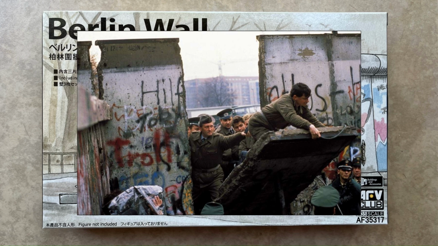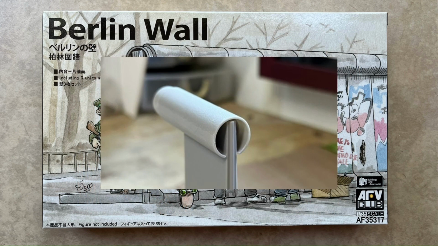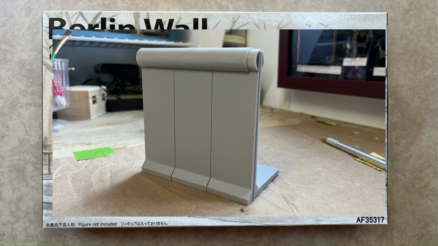I also like the details of the rounded top. This was designed to discourage the use of grappling hooks. The appearance is realistic, including the insides. I recommend this kit for all skill levels. Now for the figures.